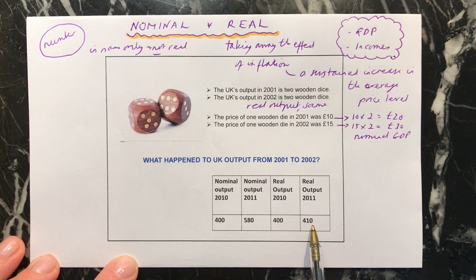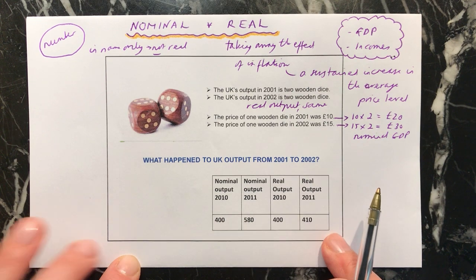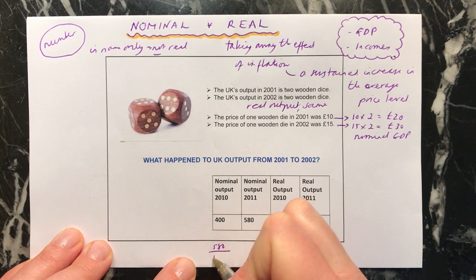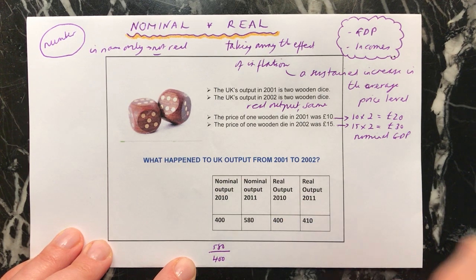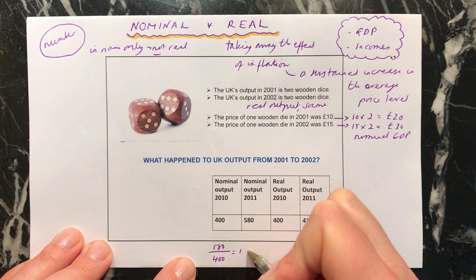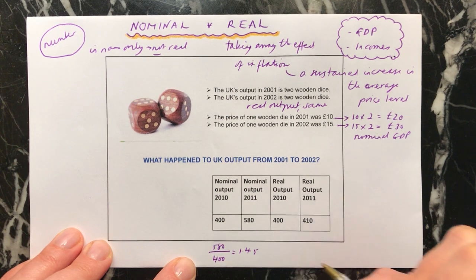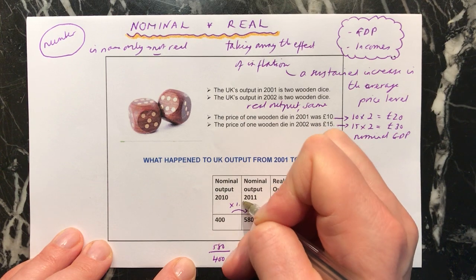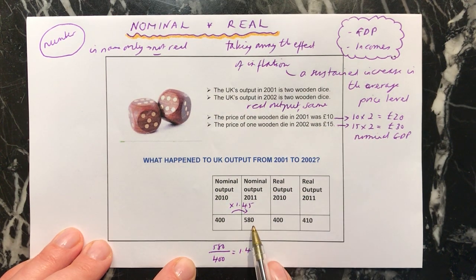And we can see, looking at this data, if you work out the difference from going from 400 to 580, to work out the change, it's 580 divided by 400, and that equals 1.45. That's actually what's happened here. That's been multiplied by 1.45 to get that. So it's 1.45 times what that is.